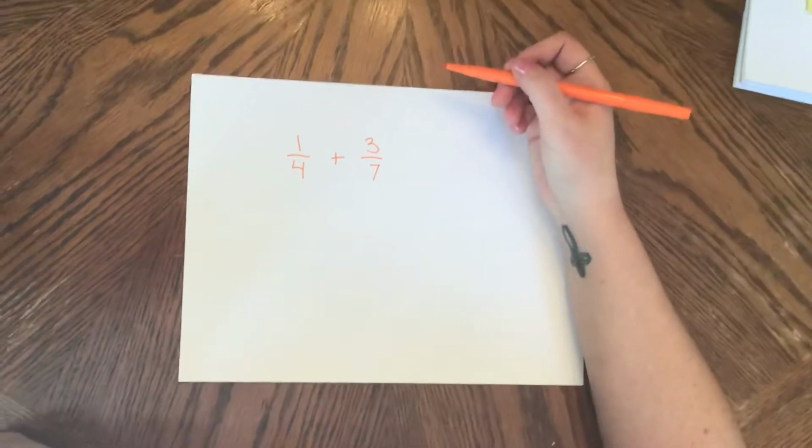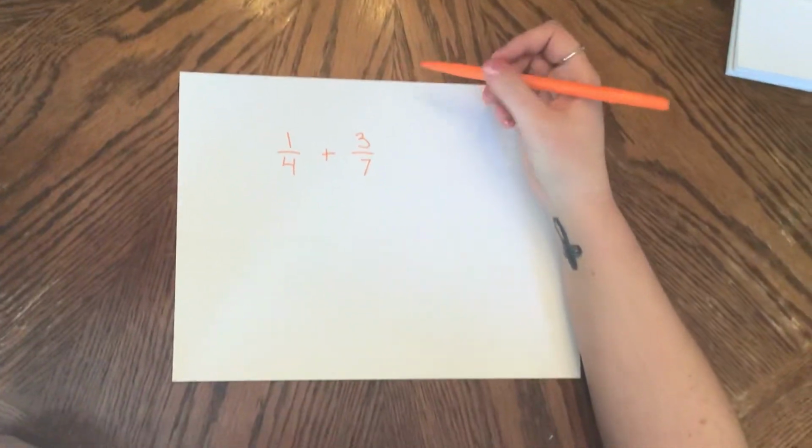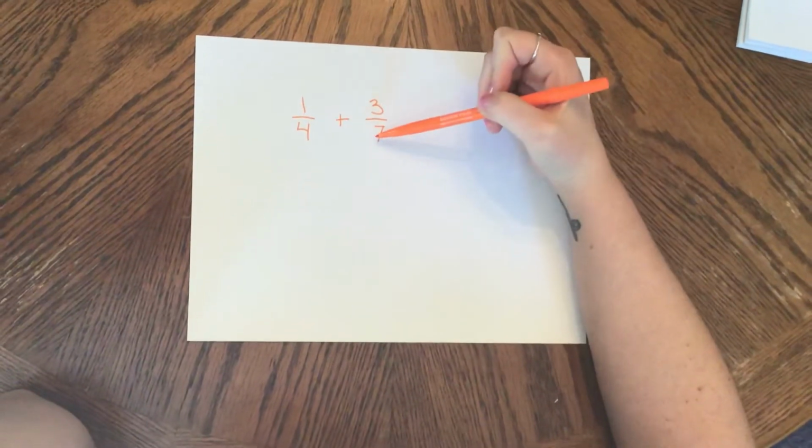Okay, this is the butterfly method for adding and subtracting fractions. As you can see, these denominators do not match.